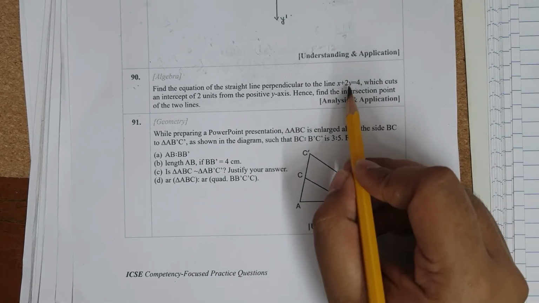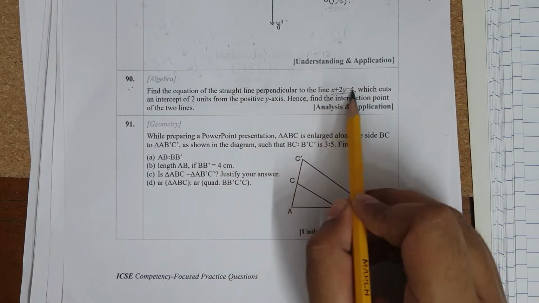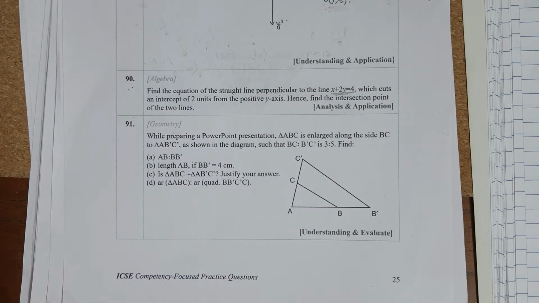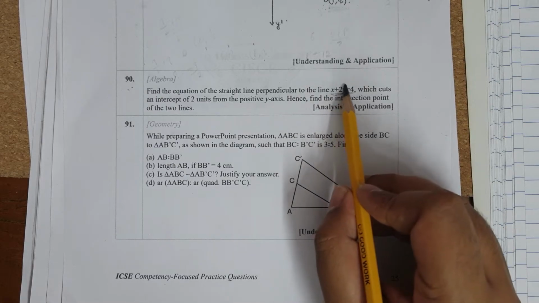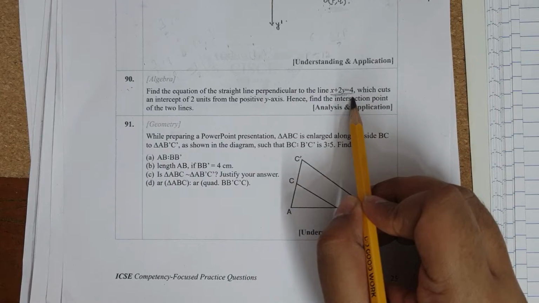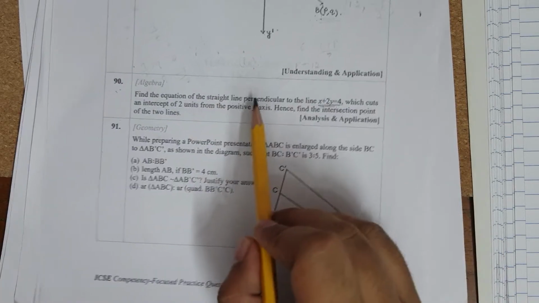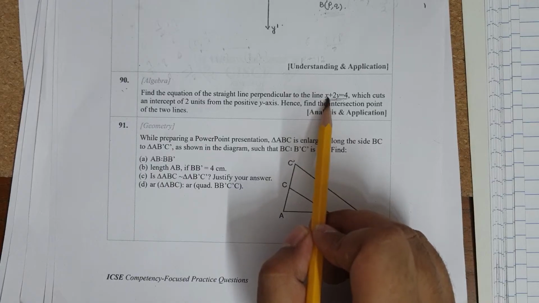So when they're asking us to find the equation of a line perpendicular to this given line, I will use the concept that the product of the slopes of two perpendicular lines is -1. So I can look at this equation and try to rewrite it in the slope-intercept form, which is y equal to mx plus c, and I will be able to find the slope of this line. And then I will be able to get the slope of the line perpendicular to this line.